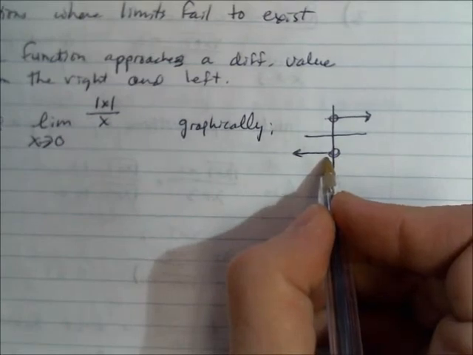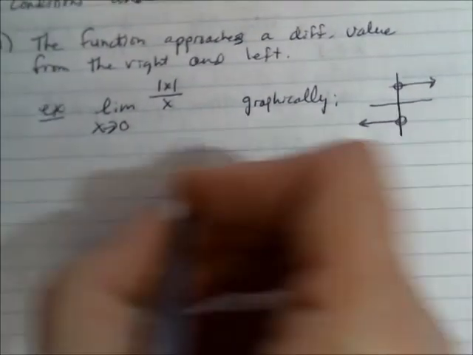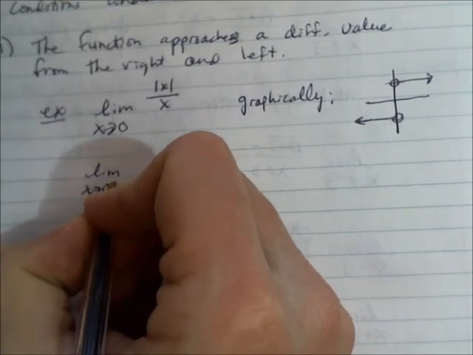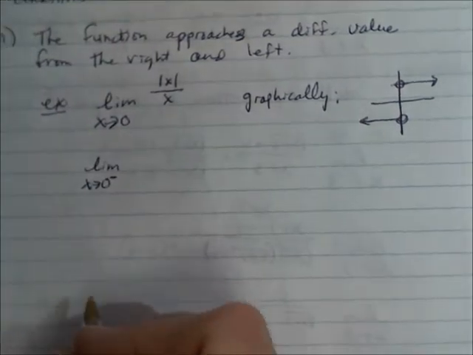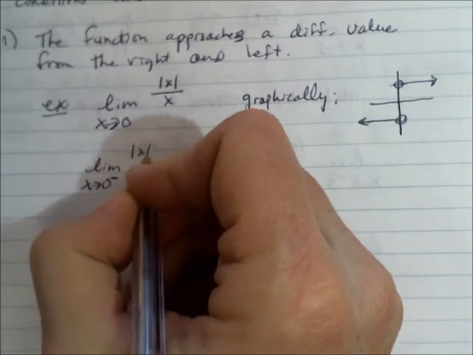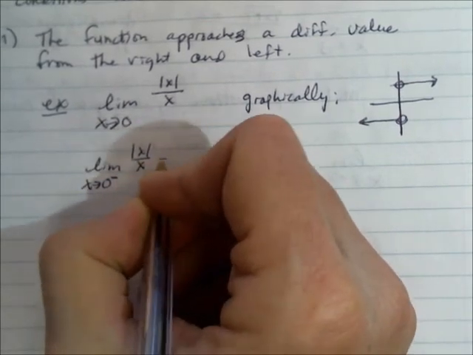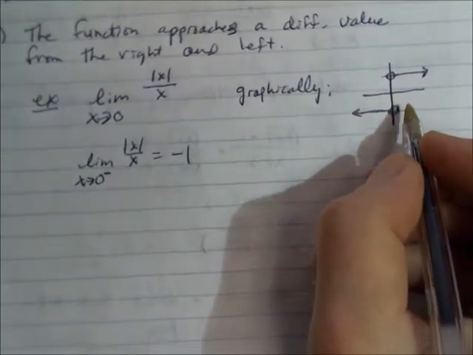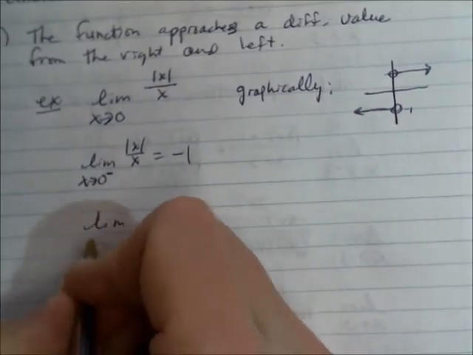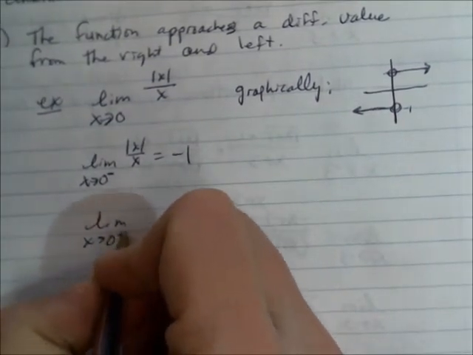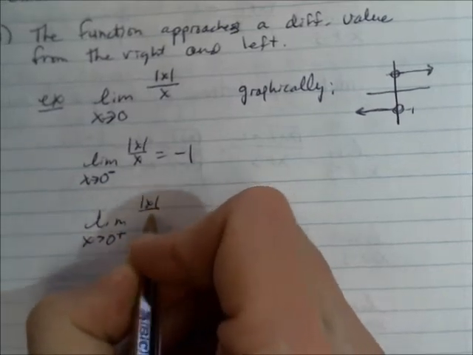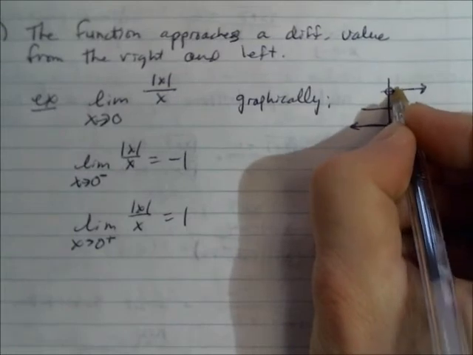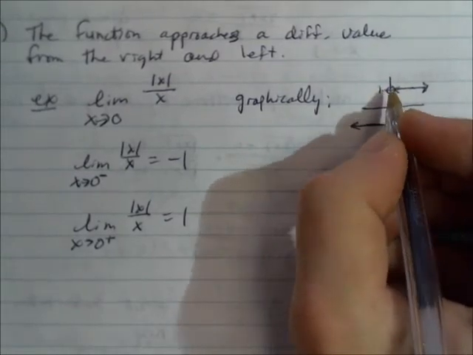And the limit as x approaches 0 from the left-hand side, which is that little minus, of the absolute value of x over x is equal to -1. All right, here's the -1 value. But the limit as x approaches 0 from the right-hand side of the absolute value of x over x is equal to +1. You're getting close to 0 from the right-hand side, and that value is +1.